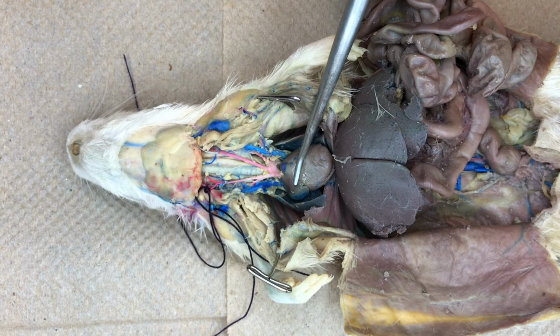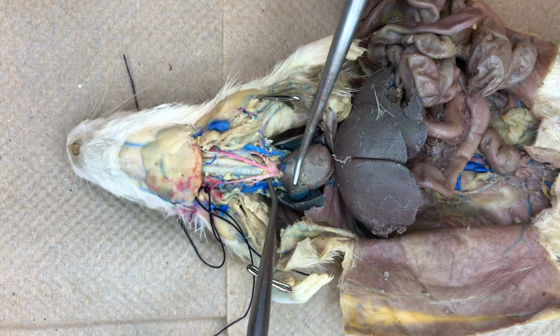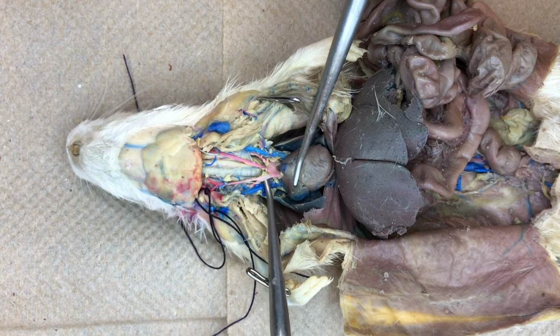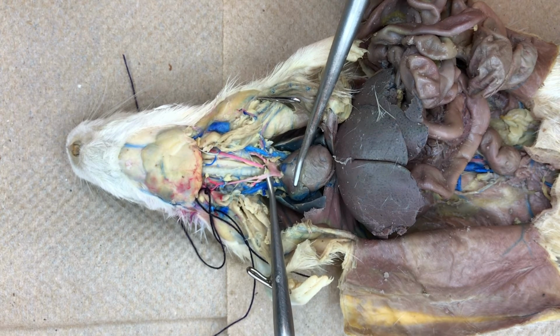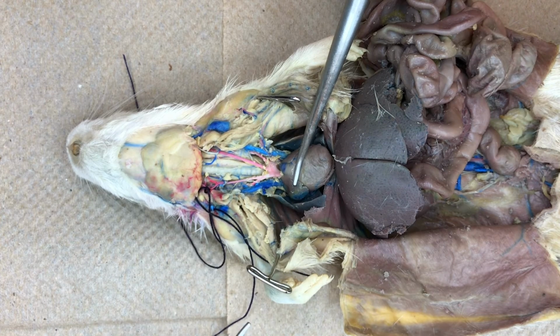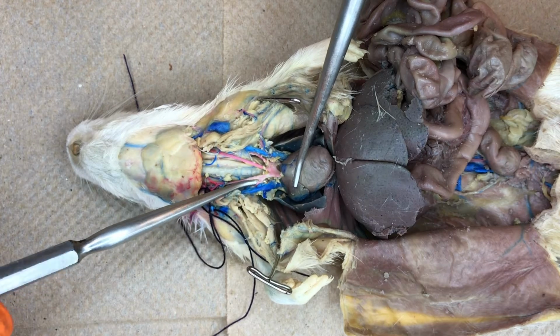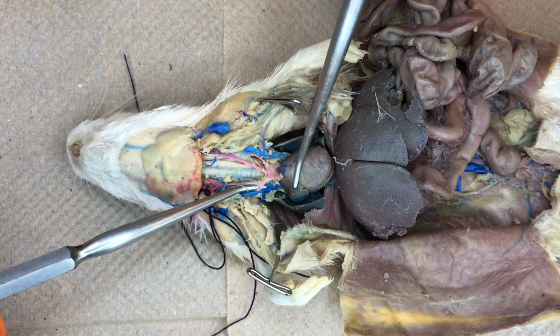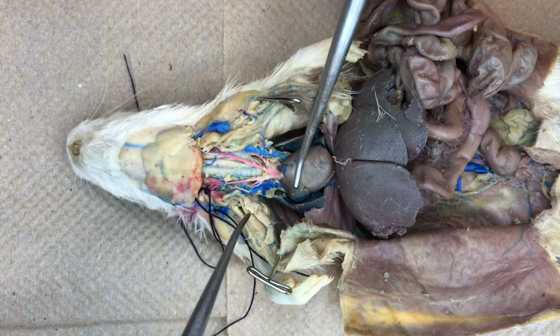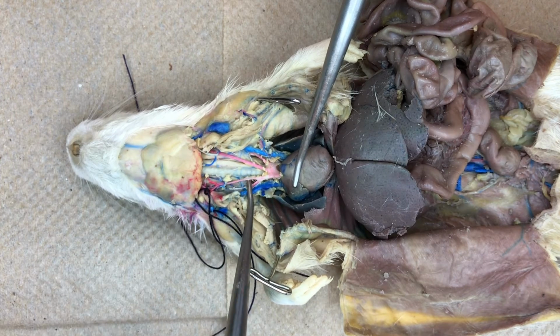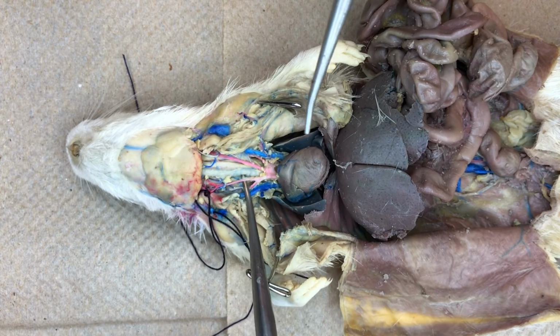The aorta, serving the anterior portion of the animal, branches on the right side of the animal immediately into a brachiocephalic artery. That brachiocephalic artery then again branches into a subclavian artery serving the right forelimb and a carotid artery serving the neck and head region.